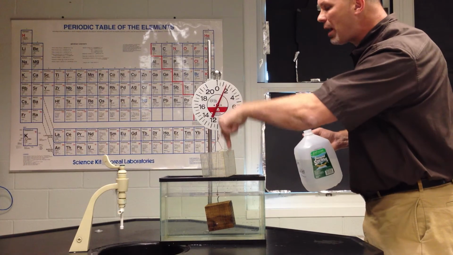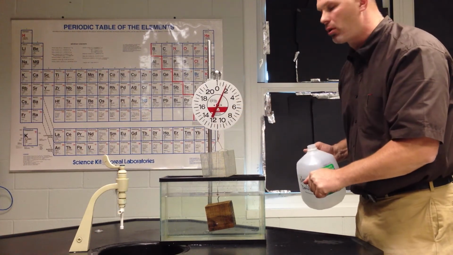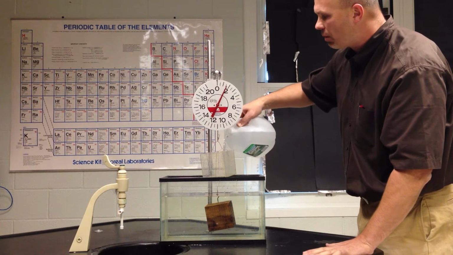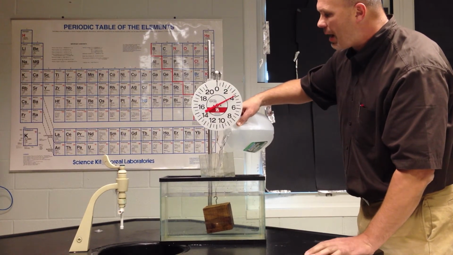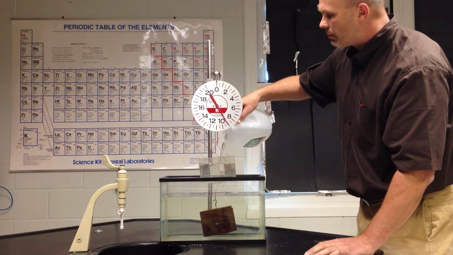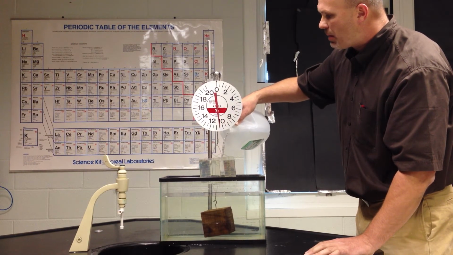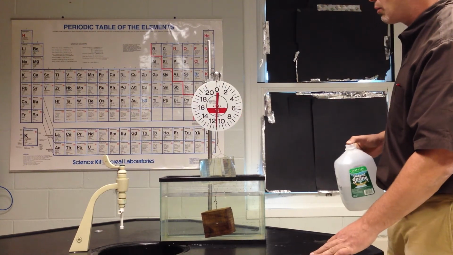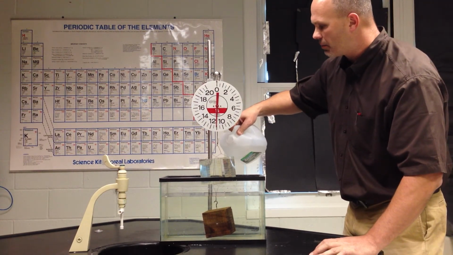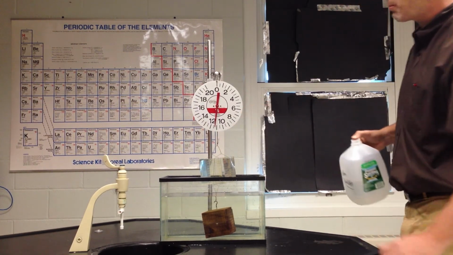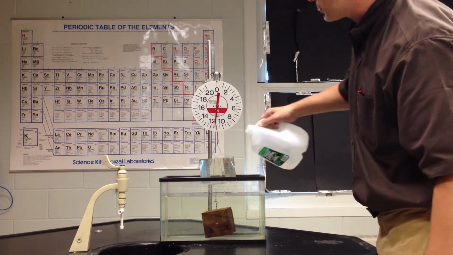So I'm going to add the weight of water to cancel out the buoyant force and show you that the original newtons that we got here should be back to 11 by adding back the weight of the water. Almost there. And now we're back to approximately 11 newtons. It's not all the way filled yet.